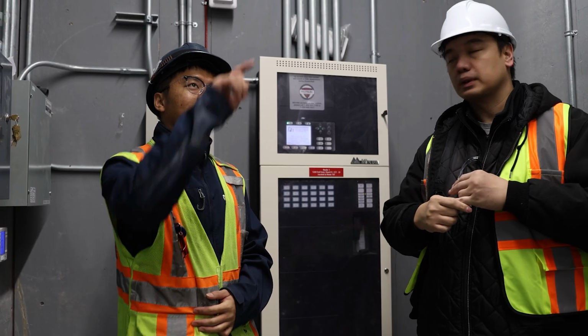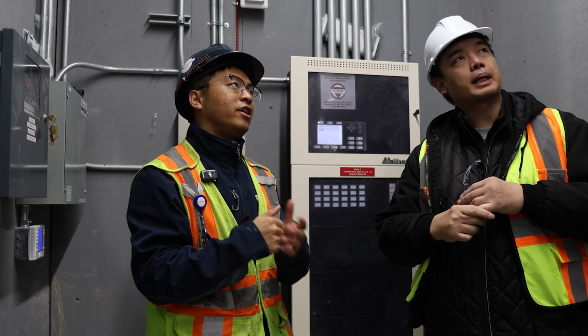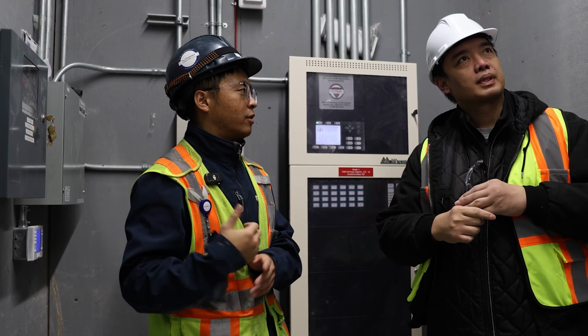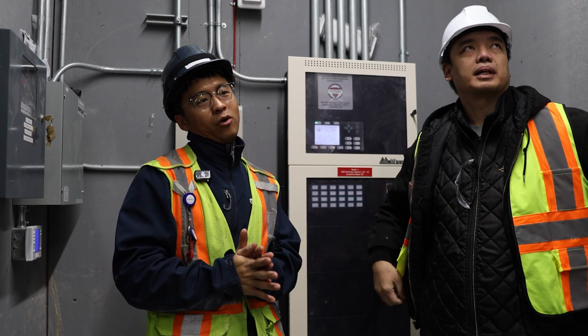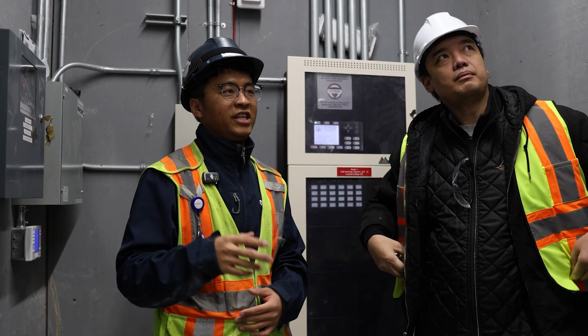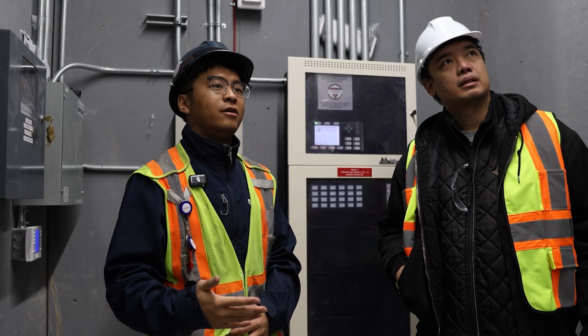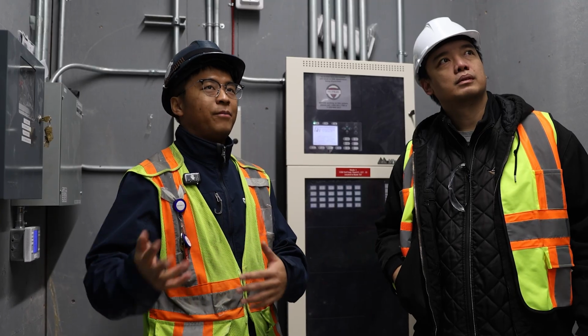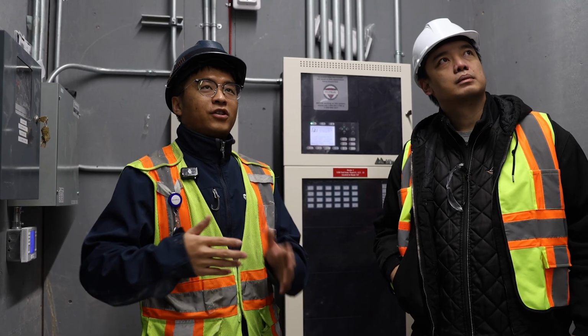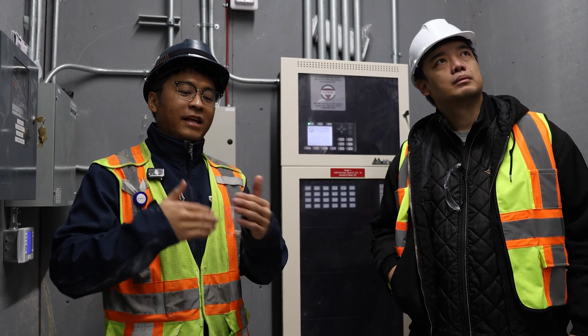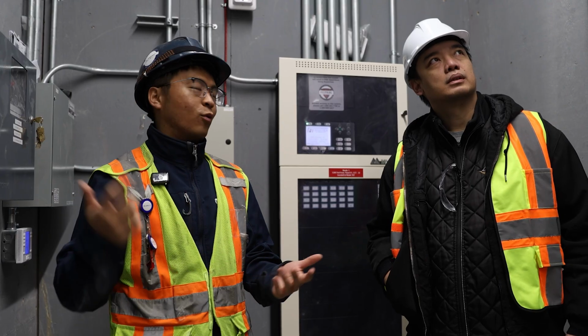No, the BMS doesn't monitor the heat pump. It monitors the loop temperature. Only the loop. We will make sure the loop temperature is maintained at 30 degrees C in the summer and in the winter, because that temperature has to stay in that range so the heat pump will work properly.